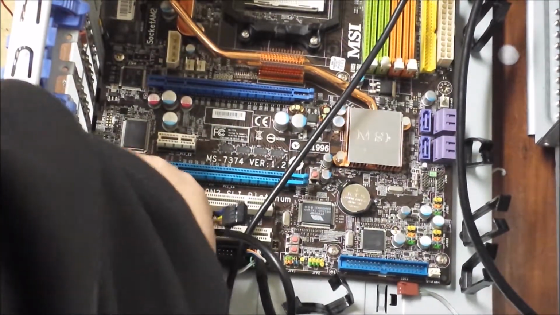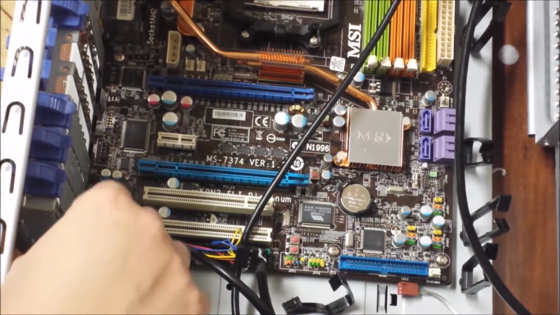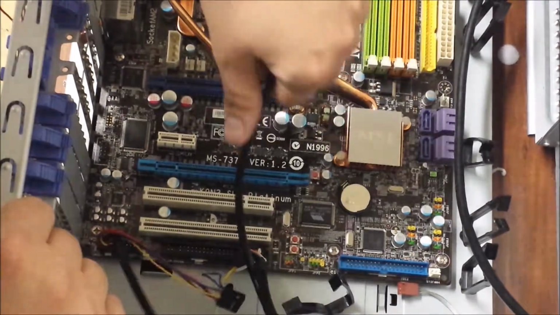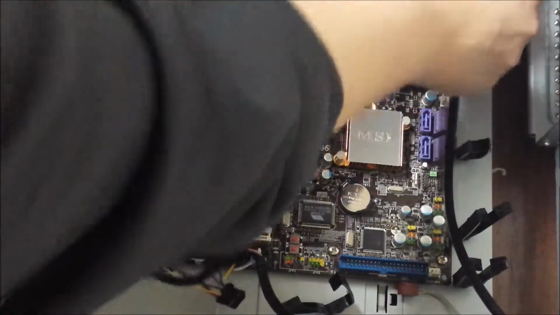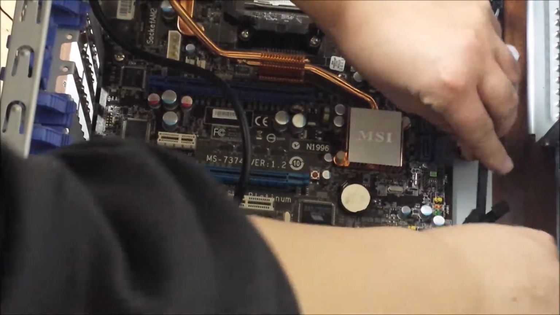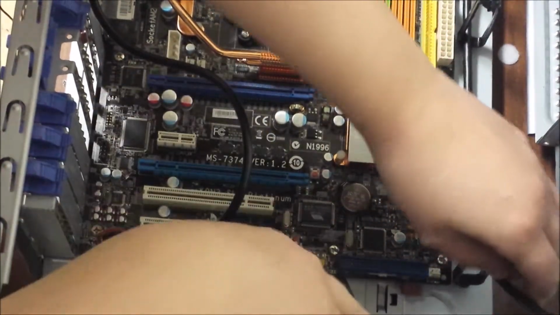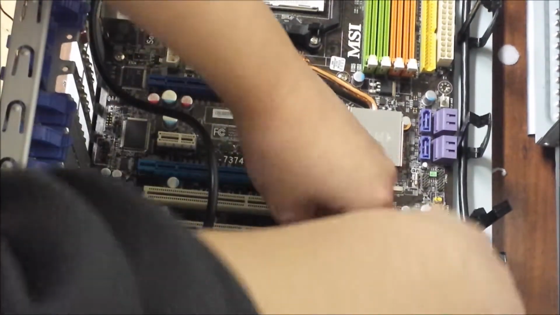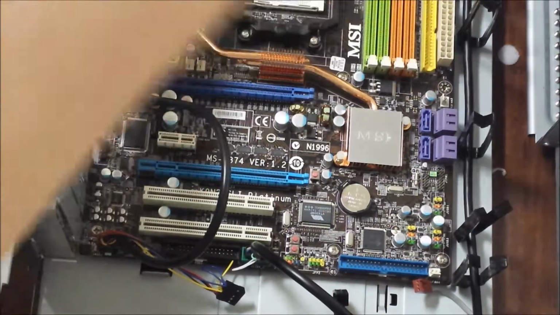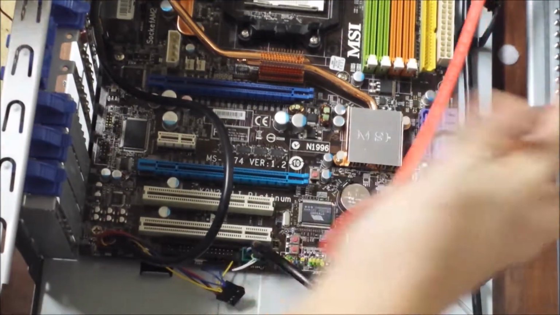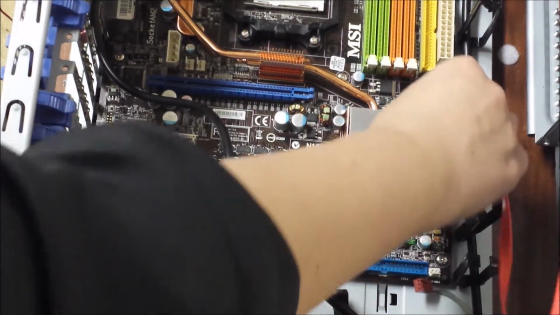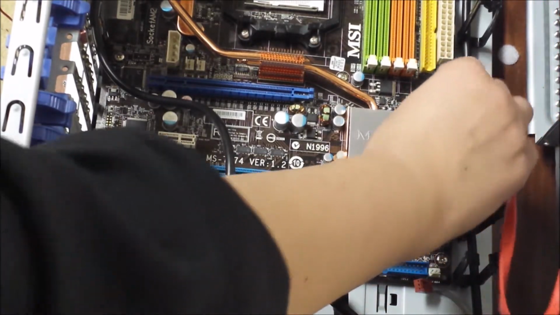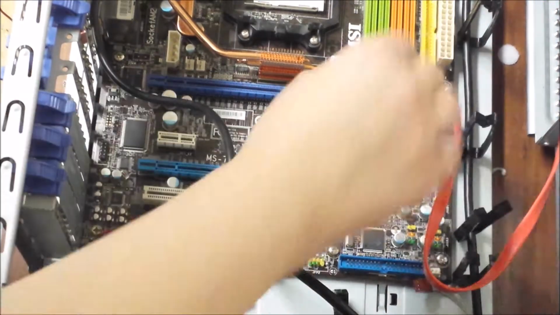Also, I'm making sure I don't bend my pins as I'm plugging this stuff in here. You don't want that. Let me turn these around and get the cables back in place. Here's our SATA cable, like I said, for our eSATA. You can plug that into any of these SATA ports. It doesn't matter which one. I'm just doing it on this one because it'll be a little bit easier.